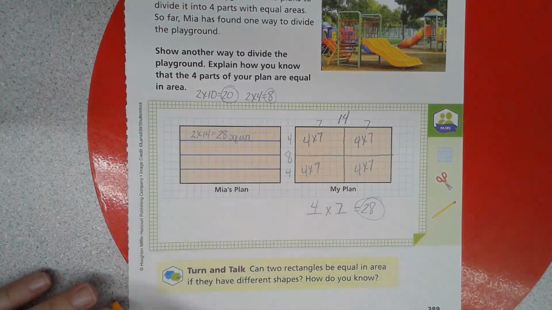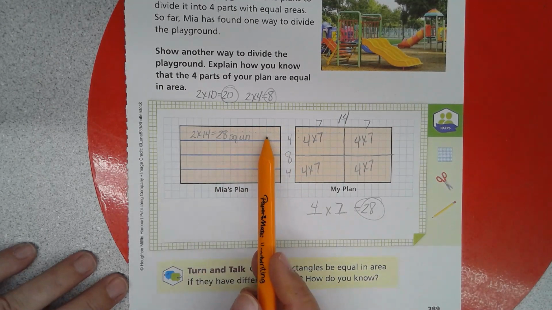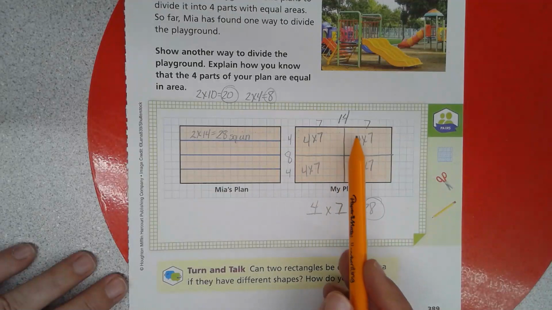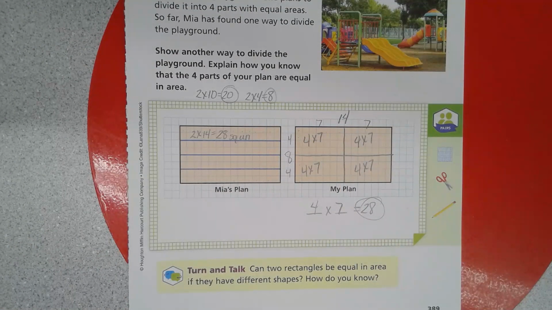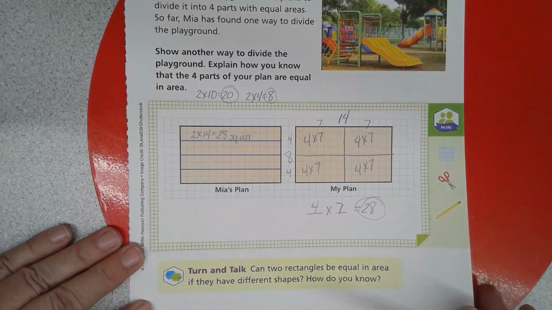So that's another way our plan could be made, because we have to have that 28 square units, and that gives us that. Instead of having long, skinny rectangles, we've got big, wider rectangles. Okay? Give you a moment before I turn the page. All right, so let's look on the other side. You can always pause the video if you need to.